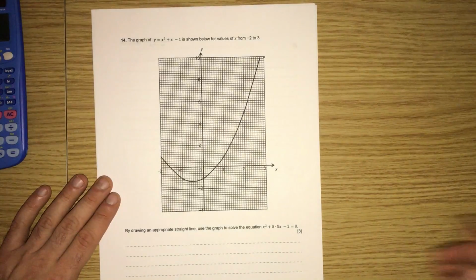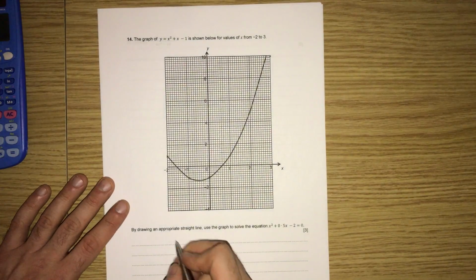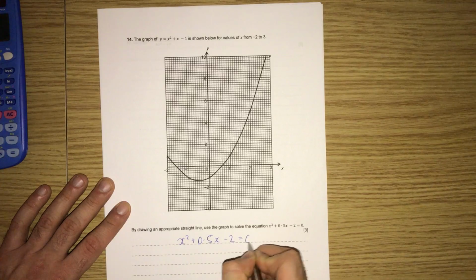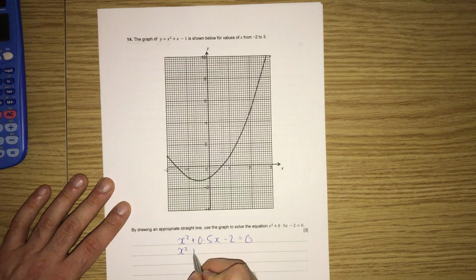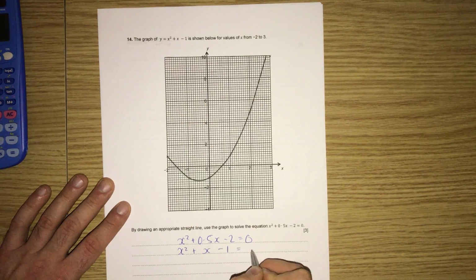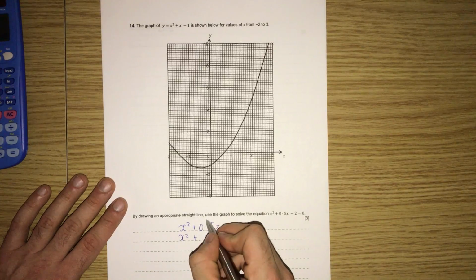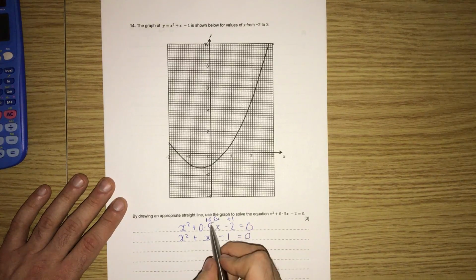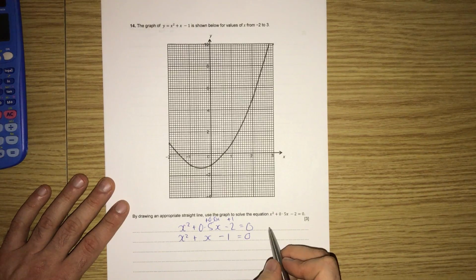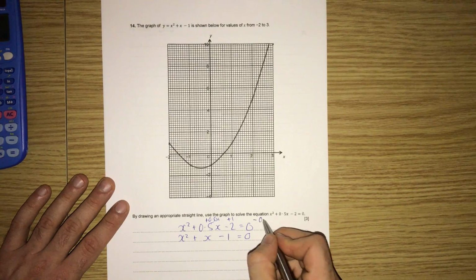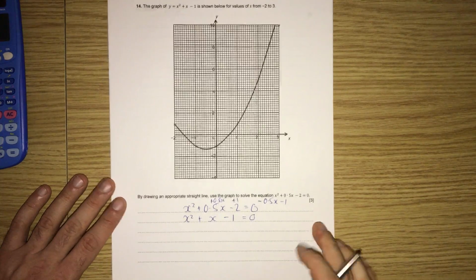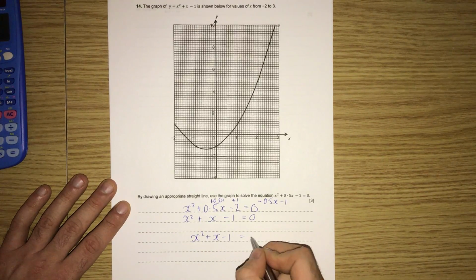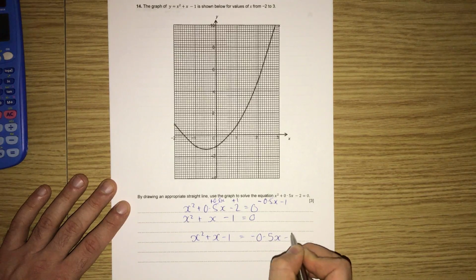Question 14. We need to make this equation look the same as the equation up there. So the equation we have is as follows. And we need to make it look exactly the same as x squared plus x minus 1. So we need to add on a 0.5x, and we also need to add on 1. Now if we're going to do this to the left hand side, we need to do the opposite on the right hand side to balance it out. So over here we're going to have minus 0.5x minus 1. So we're left then with what we want, x squared plus x minus 1, but it's going to have to be equal to minus 0.5x minus 1.